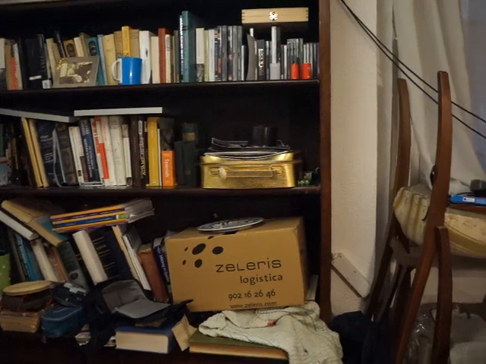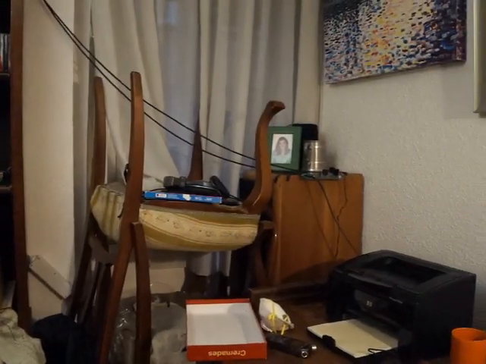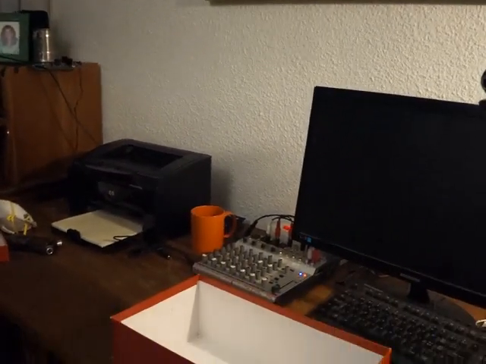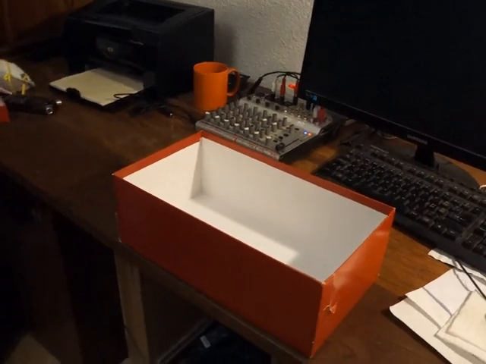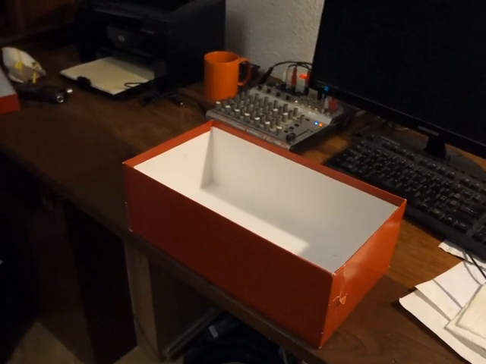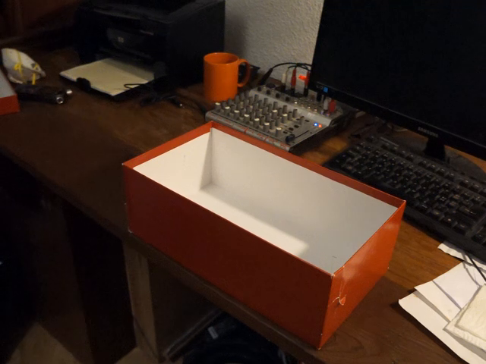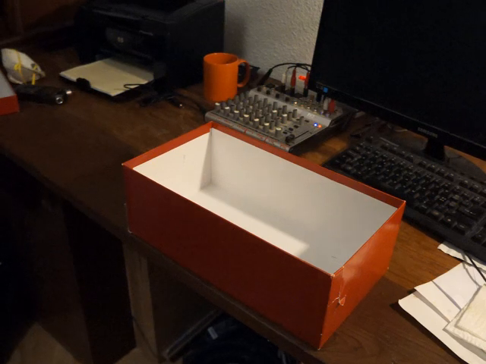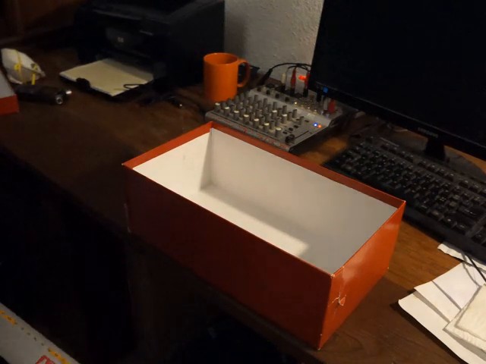This is my office, there's my library, some chairs piled up in the corner there, my computer, and on my desk I've got this box. And I'd like you all to find a box, something like this, and take some measurements of it. So let's have a look at this thing.